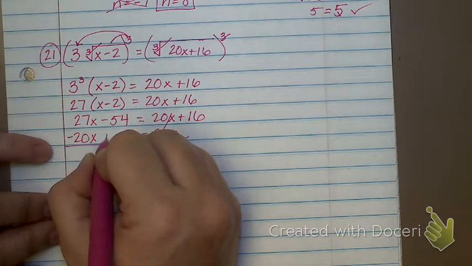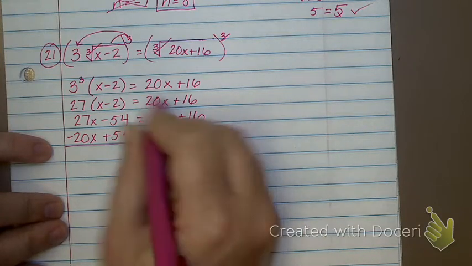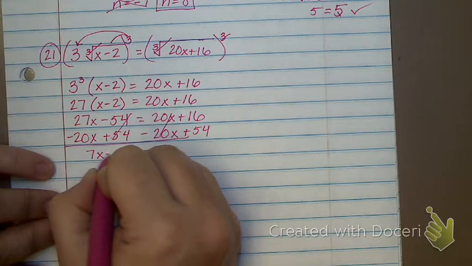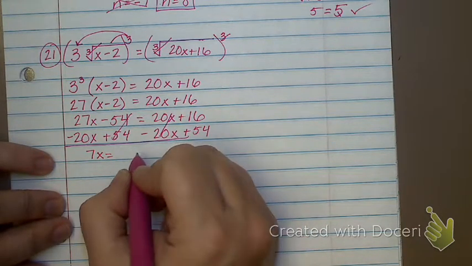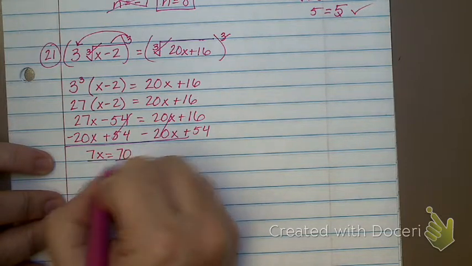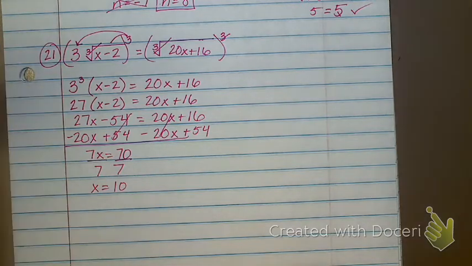And let's see if it's okay. In the same step, I'm going to add 54 to move that guy over here. So I have 27 minus 20 is 7x. And 54 and 16, that would be 54, 64, that would be 70. Divide by 7, and x equals 10.